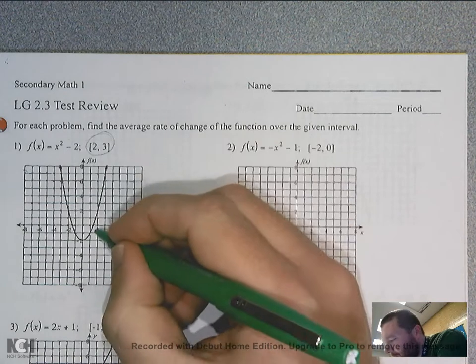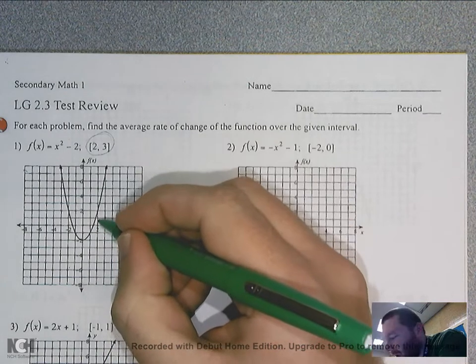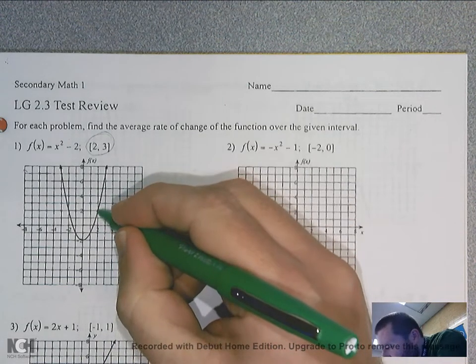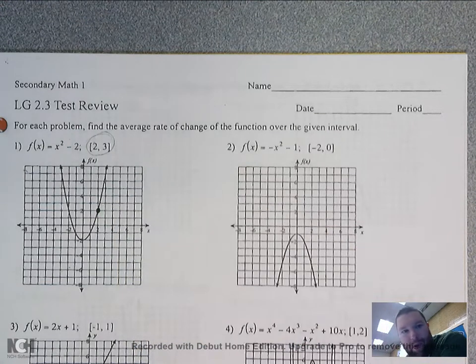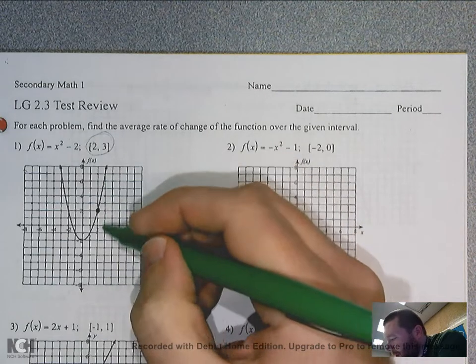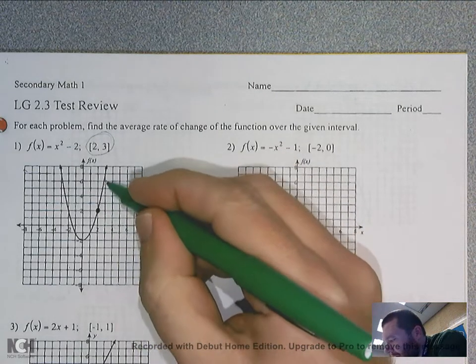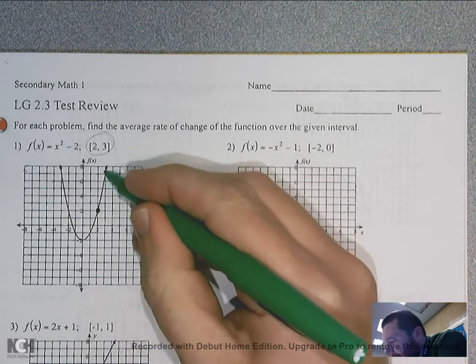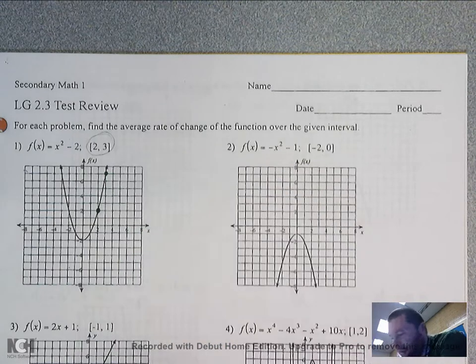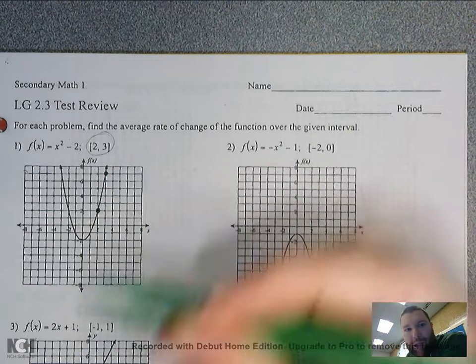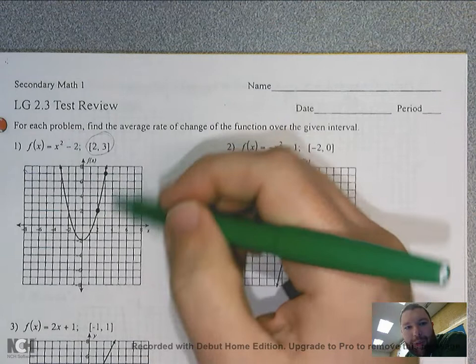So what you do is you go to each of these values on the x-axis. So I'm going to go to 2 on the x-axis and then go up to the line and put a point when your line hits 2 on the x-axis. And then you're going to do the same thing at 3. Go to 3 on the x-axis, go up to the line, and put a point.